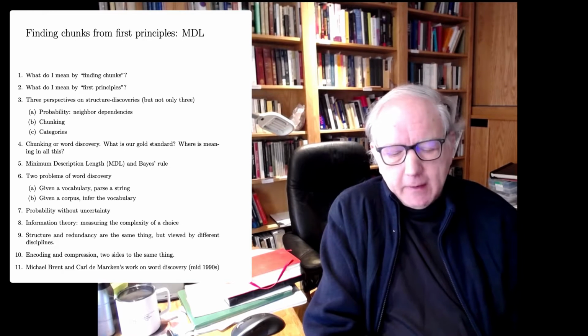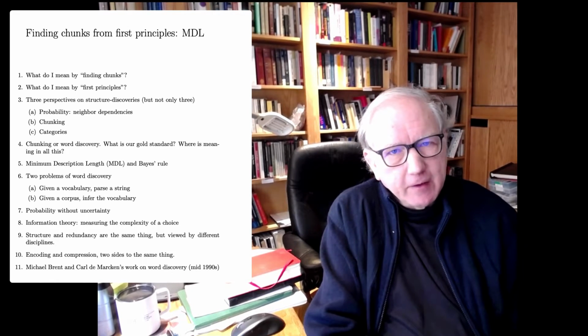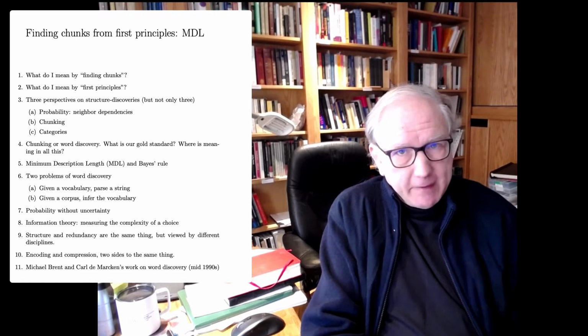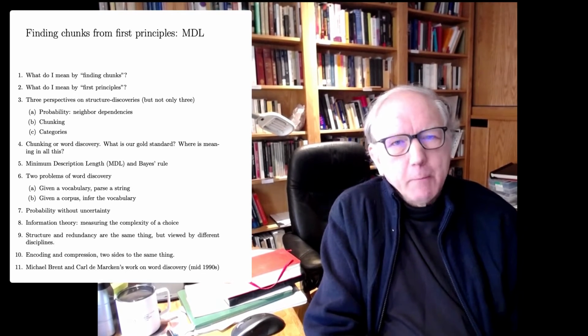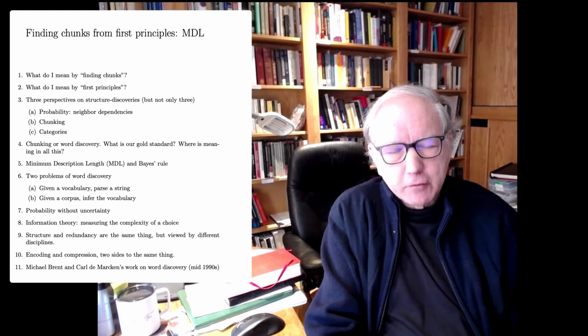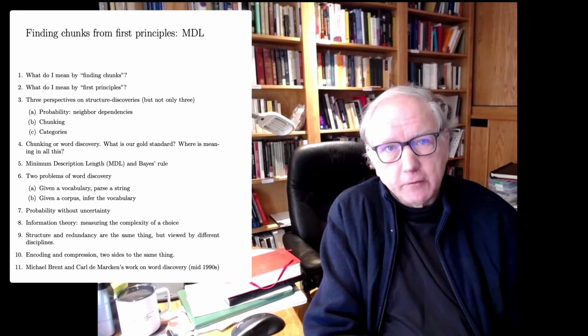So we could learn categories into which either the symbols that we see or the chunks that we discover, we could consider assigning these to categories and seeing if these categories can help us better understand the nature of the string of symbols that we're analyzing. I'm not going to talk about that here either. So both A and C, the consideration of neighbor dependencies, probabilistic dependencies between neighbors, and discovery of categories, both of those I'll consider in future videos, but not here. Here I'm going to focus on the problem of discovering chunks.